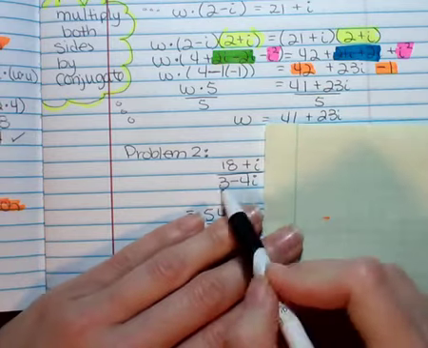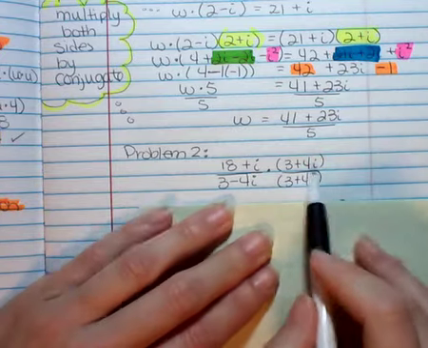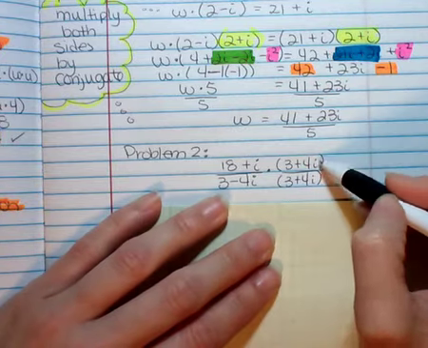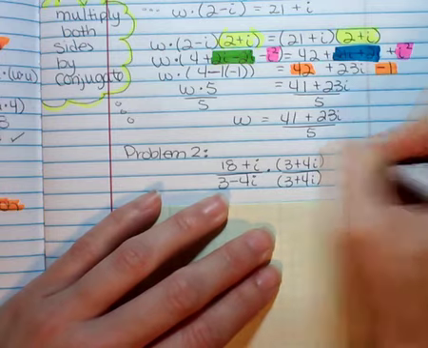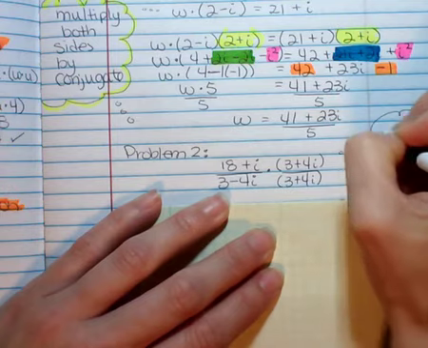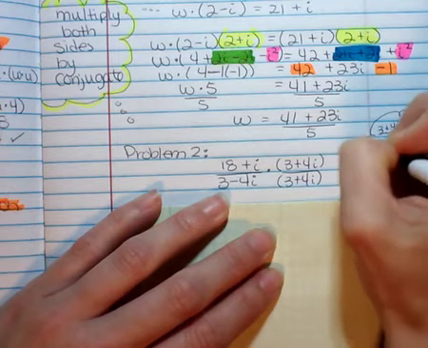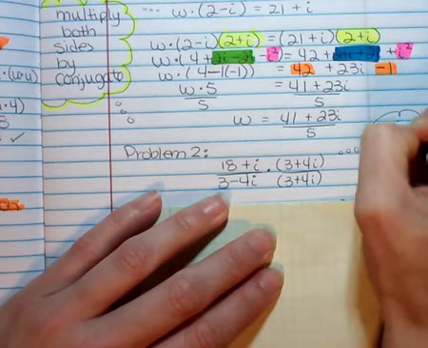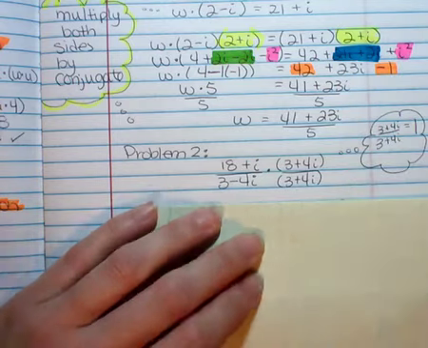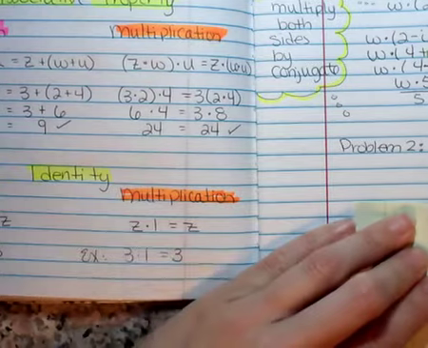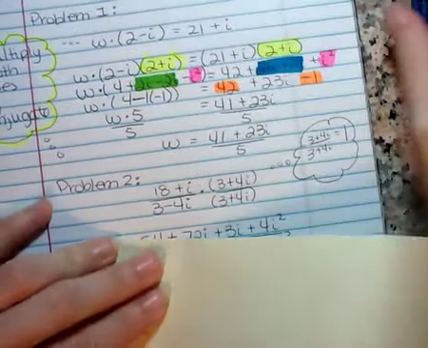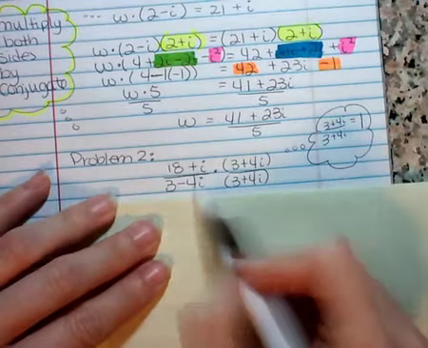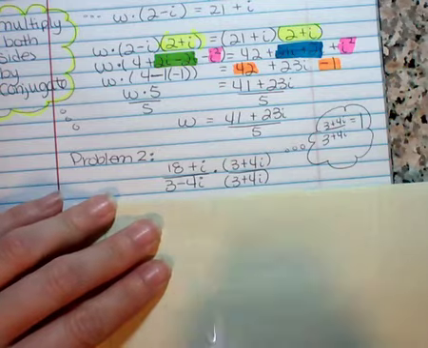So the conjugate of 3 minus 4i is 3 plus 4i. And remember that if I multiply by a number divided by itself, this is really just like multiplying by 1. Because 3 plus 4i divided by 3 plus 4i is just equal to 1. So remember that we were just talking about our identities: when I multiply by 1, z times 1 equals z. So I've not really changed this problem at all. I've only multiplied by the identity, so this is still the same number, even though it looks a little bit different.